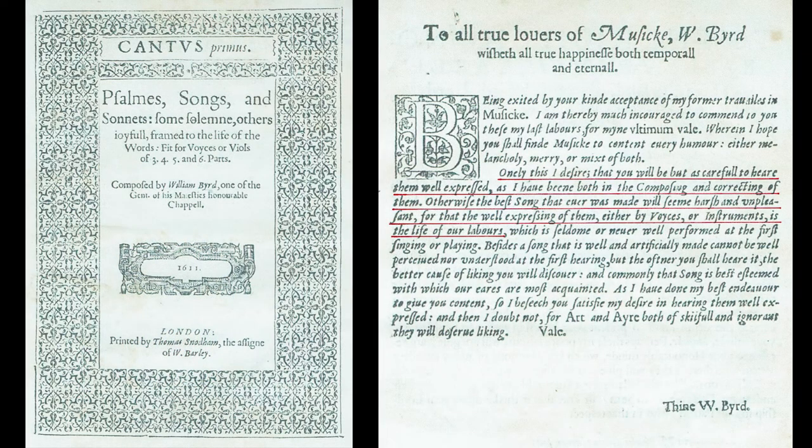And William Byrd writes in the preface to his Psalms, Songs, and Sonnets of 1611, I'll read the words I've underlined in red. Only this I desire, that you will be but as careful to hear them well expressed as I have been both in the composing and correcting of them. Otherwise, the best song that ever was made will seem harsh and unpleasant, for the well expressing of them, either by voices or instruments, is the life of our labors.